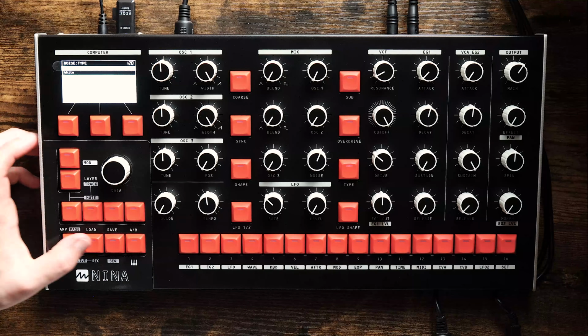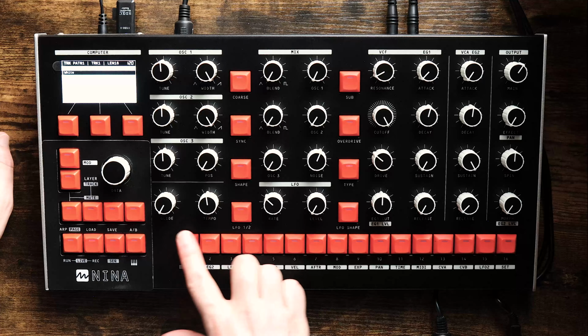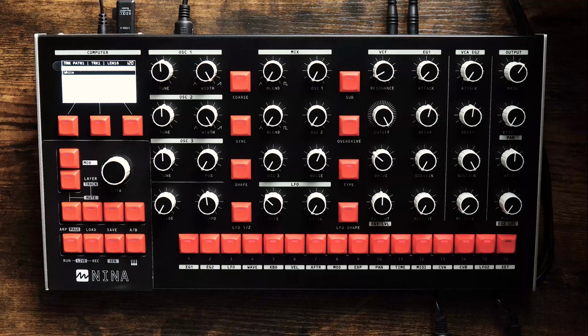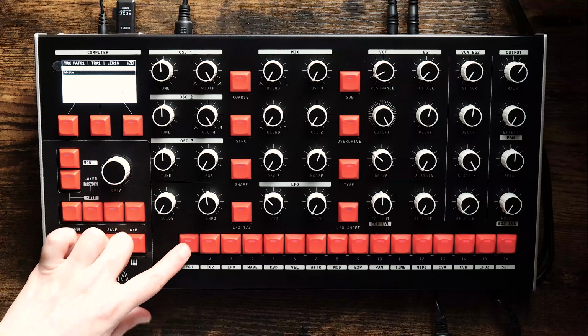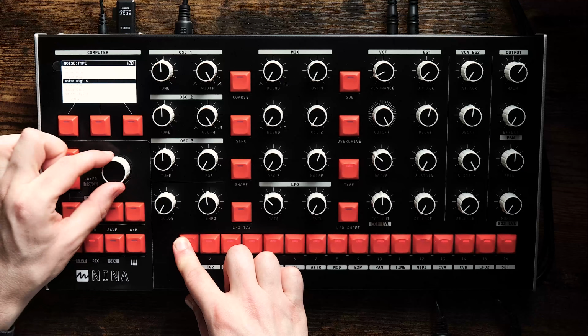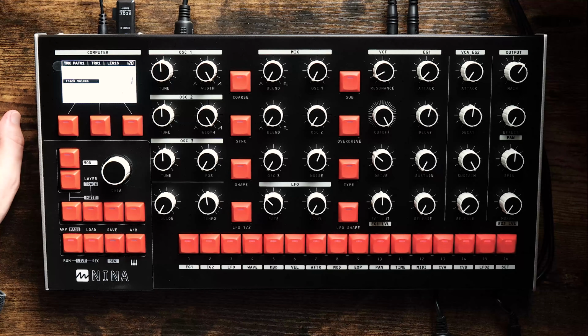I quite often like to start just by hitting record and putting some white noise down on every single step. Gives you something sort of easy to work with. And then we can actually edit on a per step basis. So if we hold down step 1, I'm going to hit type, find a nice sort of kick drum sound. And we could do this for every single step and sort of program a really complex pattern.